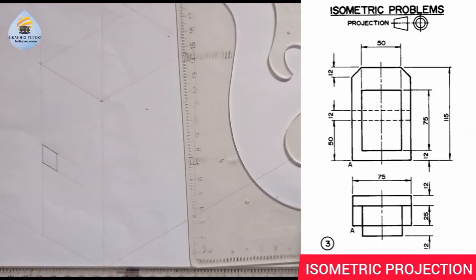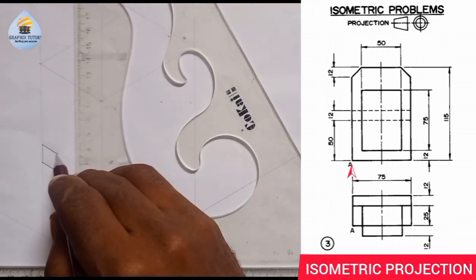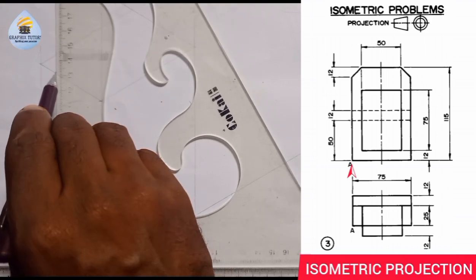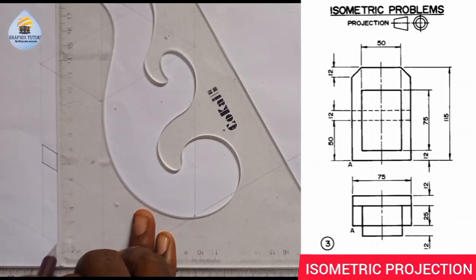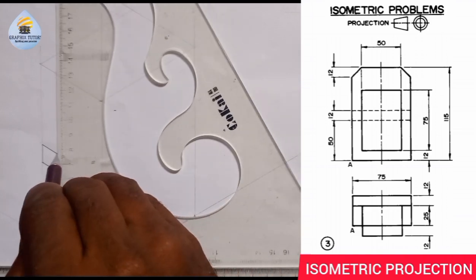I hope you can see that. Now from that point you can see it is attached from here to here, which is 12, then it's attached to a vertical line upward from here. So I'll just draw a faint line from this point this way. Now see what will happen on that faint line here. Let me make it more visible.